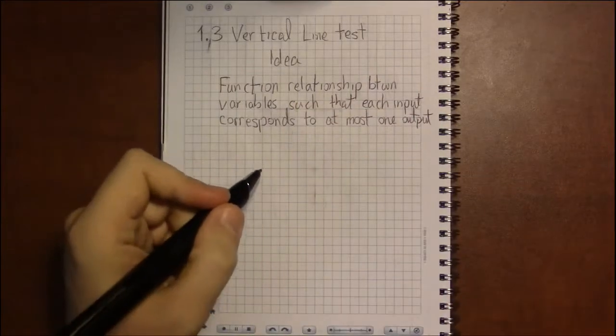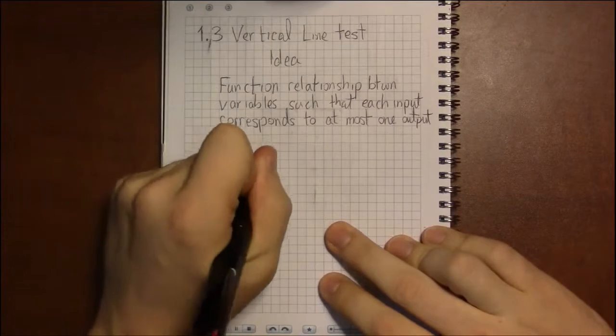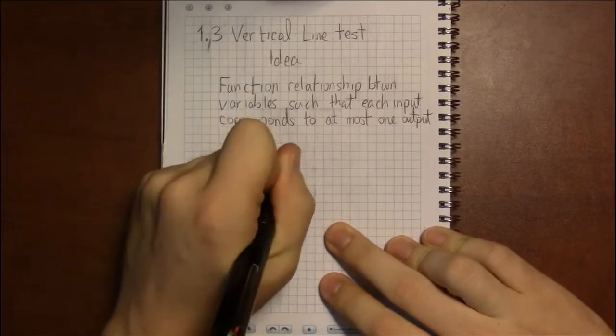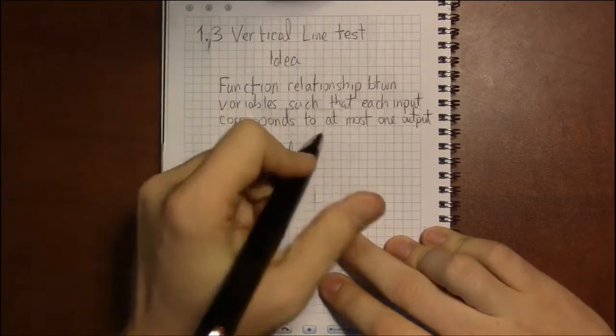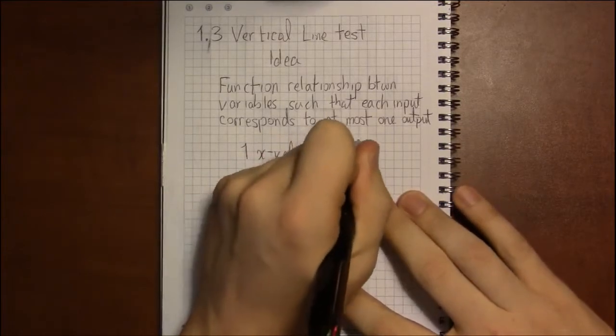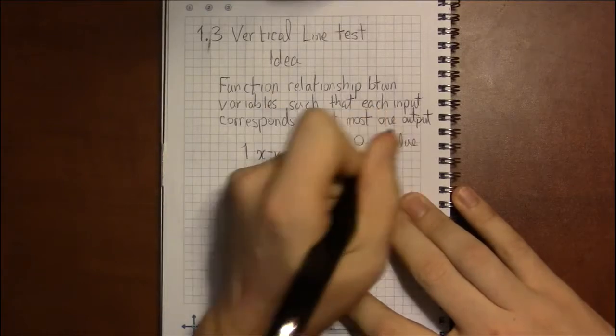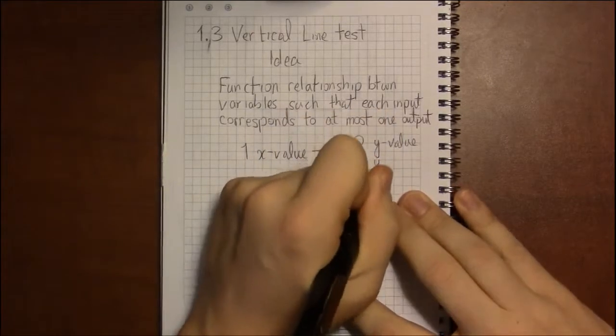So this is saying that one x value can either go to 0 y values, it has no y value associated with it, or 1 y value.